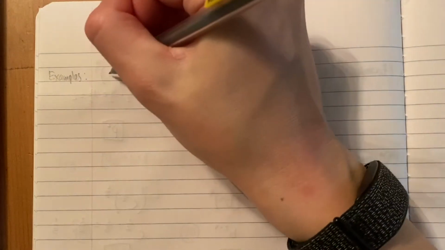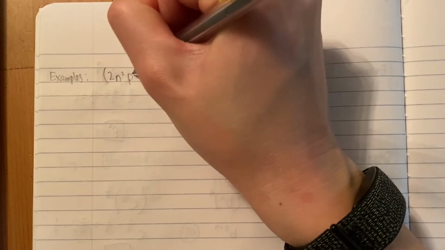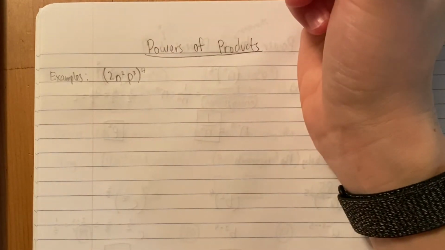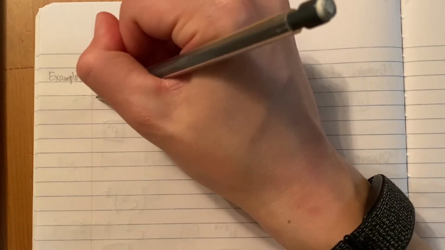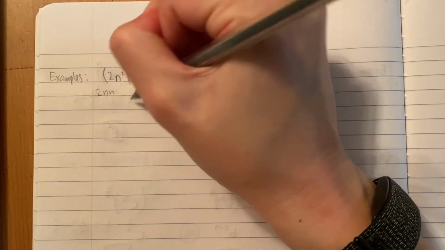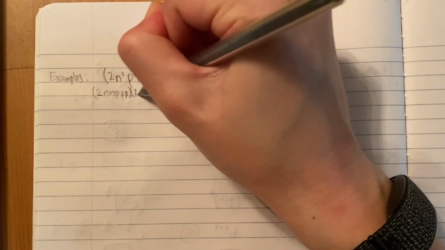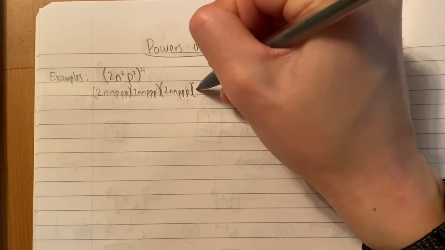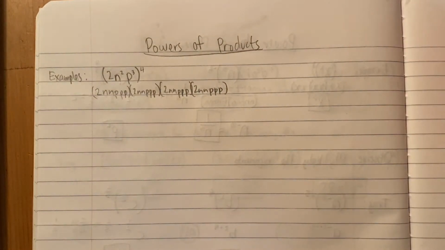Here's our first example. Here's a product, a bunch of things being multiplied, and I'm going to take this whole product to a power. Let's talk about what this means. This means 2 times n times p times p times p, and that's all being multiplied 4 times. So 2 times n times p times p times p, repeated 4 times. Okay, that's what it means.